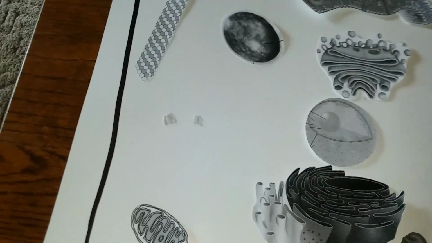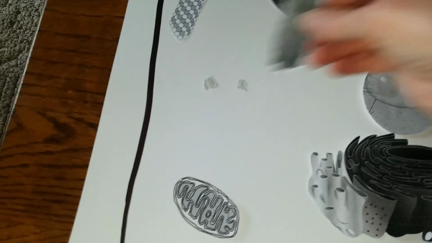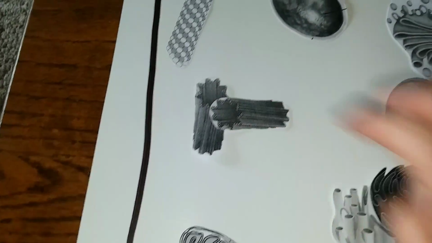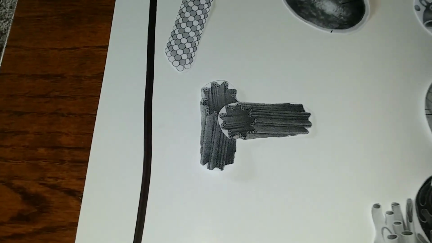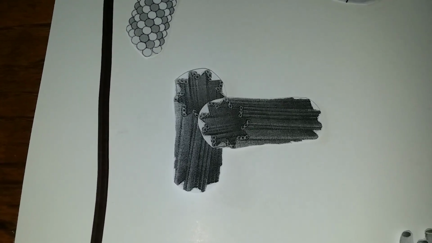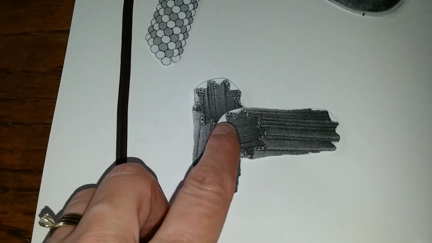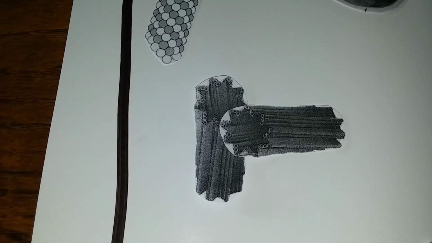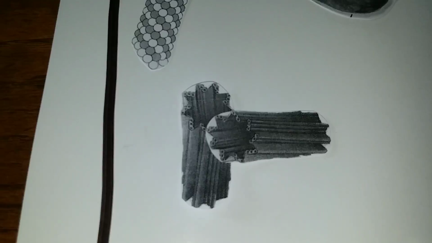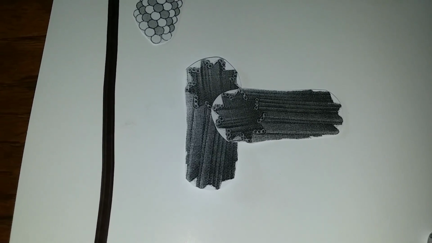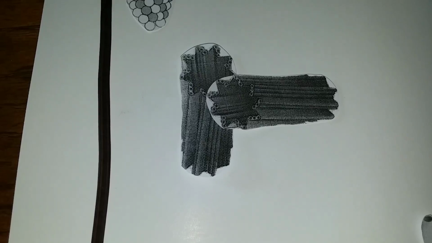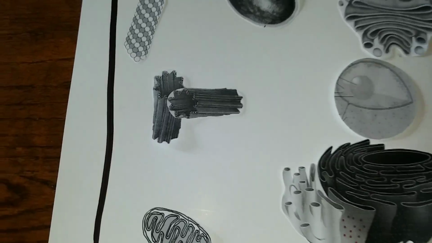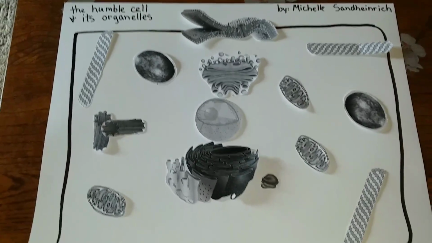Last but not least, we have our centrioles. Centrioles are short microtubules. They're grouped in kind of a star shape, as you can see from the cutout. I think it looks a little like a star, in 9 groups of 3. There are usually 2 in each cell, and they lay perpendicular to each other. Centrioles' job is to help with cell division. And here you can see our finished cell.